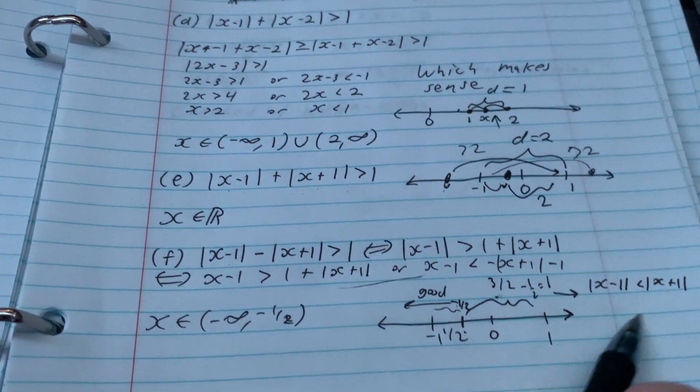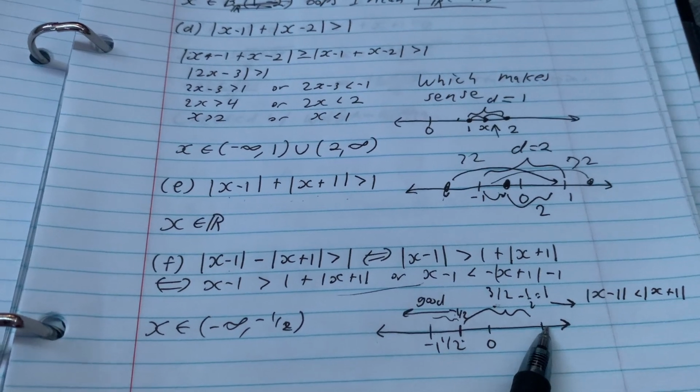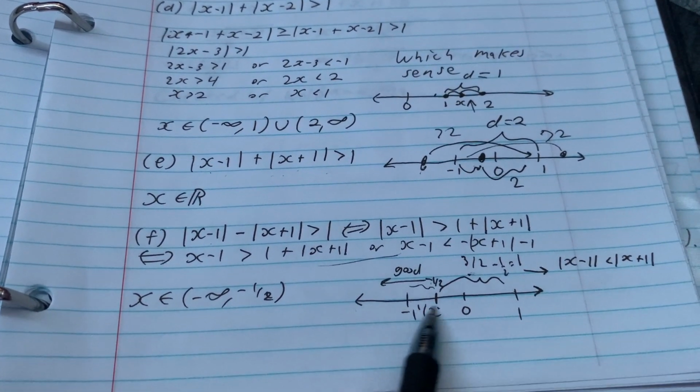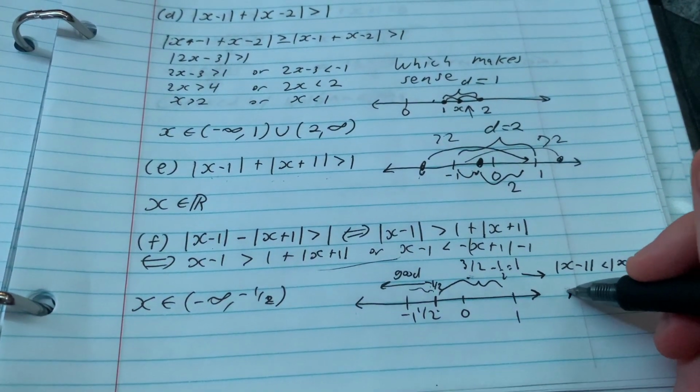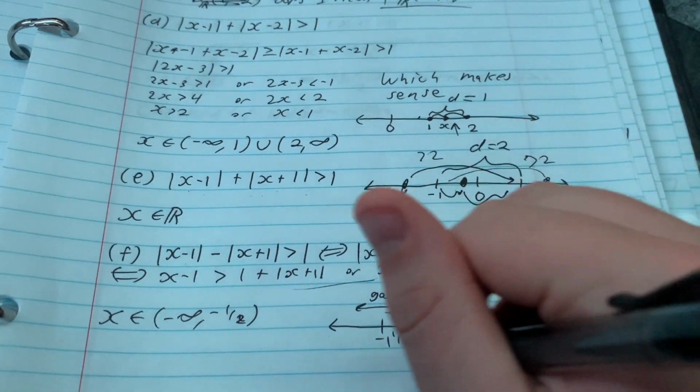Anything out here isn't going to work because the distance between x and 1 is always going to be smaller than the distance between x and negative 1, because distance between x and 1 is that guy, x and negative 1 is that guy.